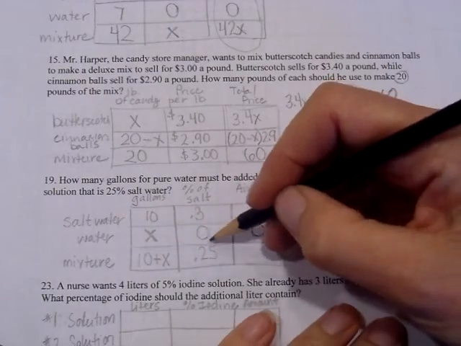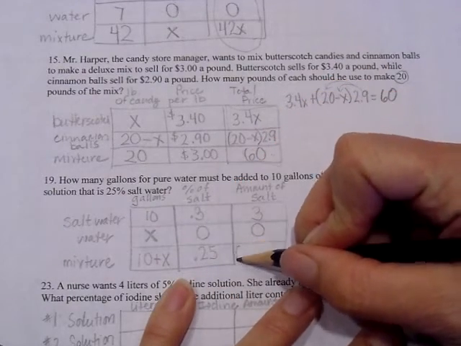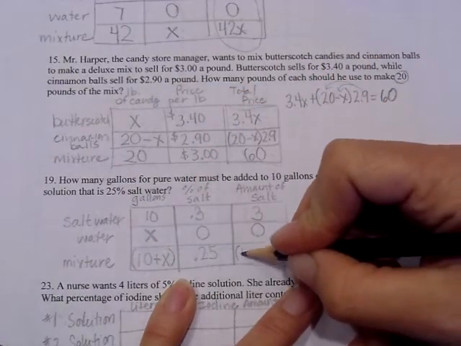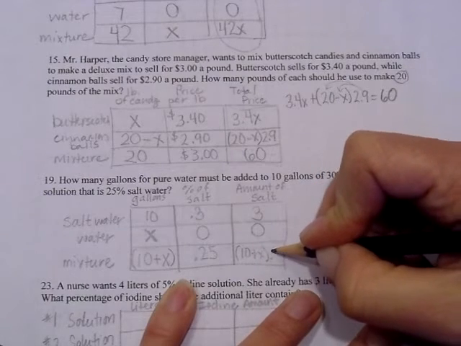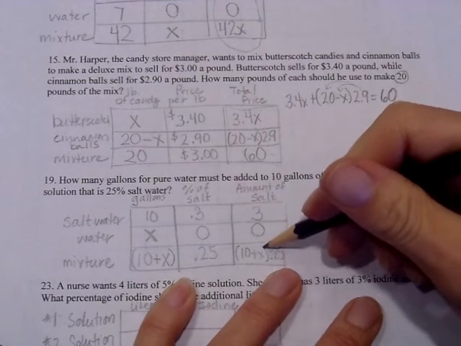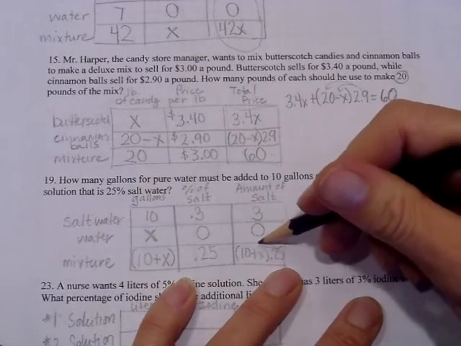And now, likewise, we can multiply these across, right? Again, you're going to have to make sure you keep that 10 plus x as a unit, so that when you multiply it by 0.25, you're not just multiplying by just the x or just the 10, but it distributes to both of them.